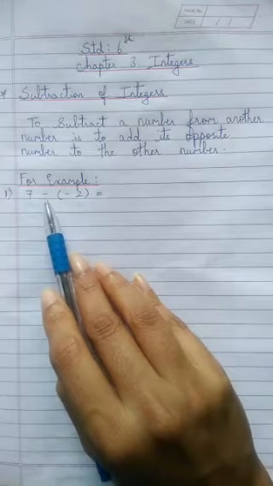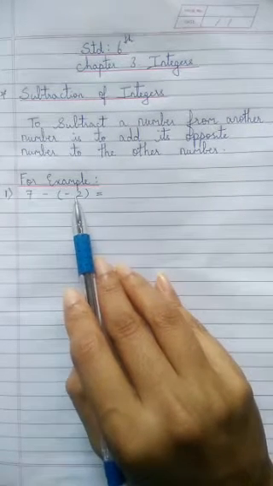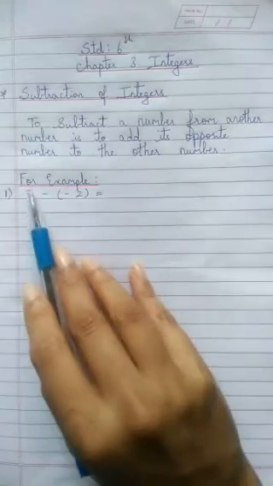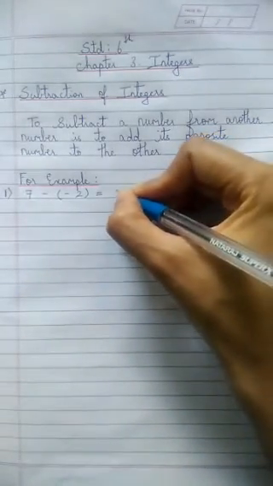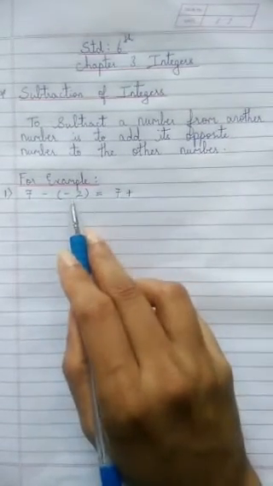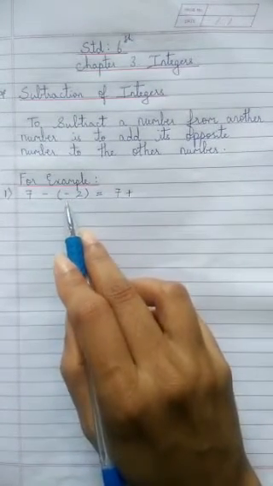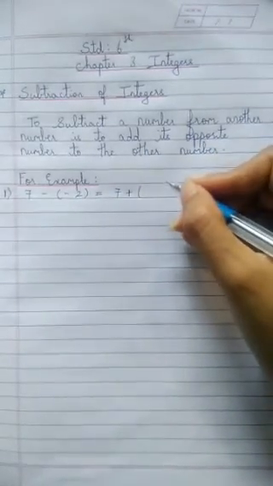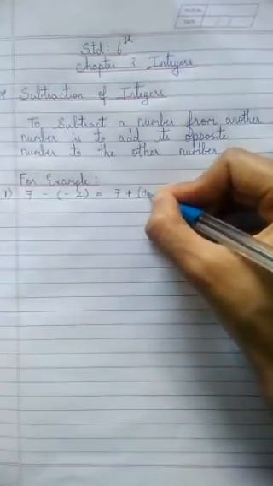So 7 we write as it is. Subtraction we are converting to addition, and when you are doing addition you have to write the opposite of the next number, that is minus 2. Opposite numbers you already know. Opposite of minus 2 is plus 2.